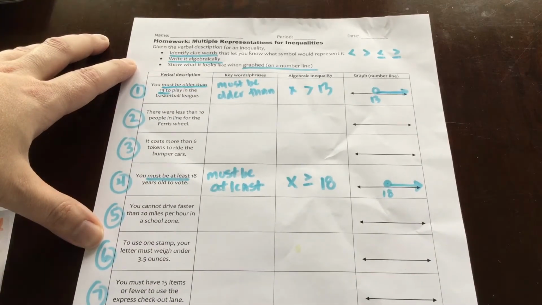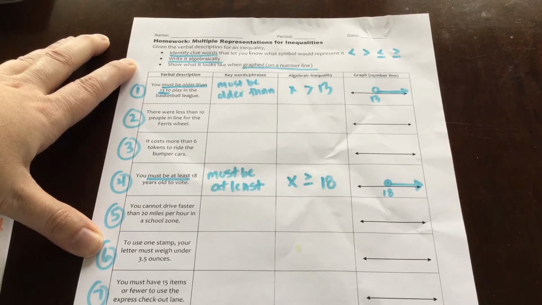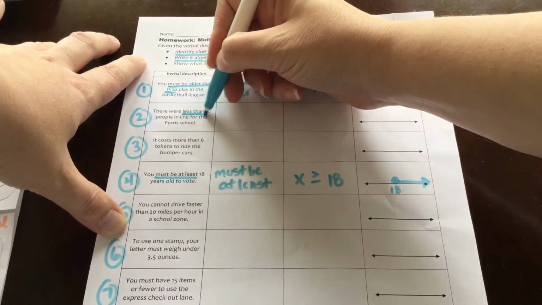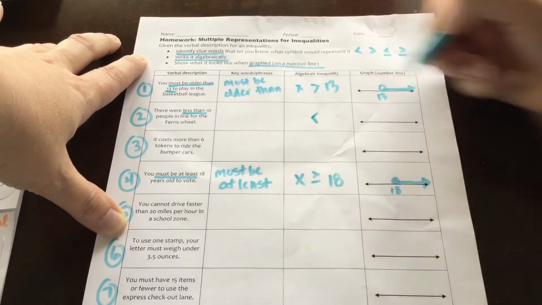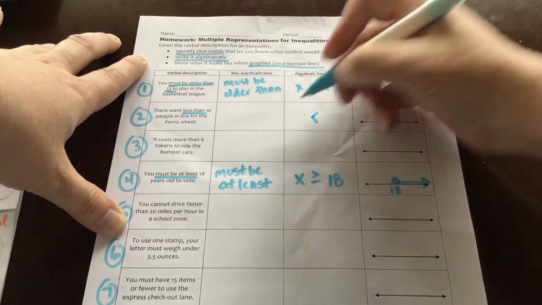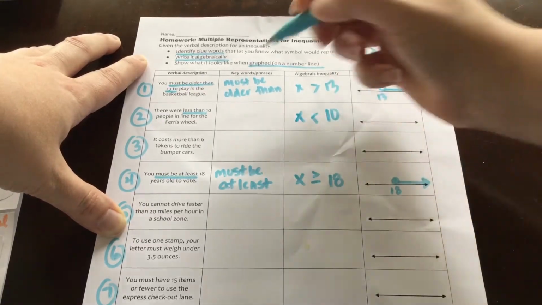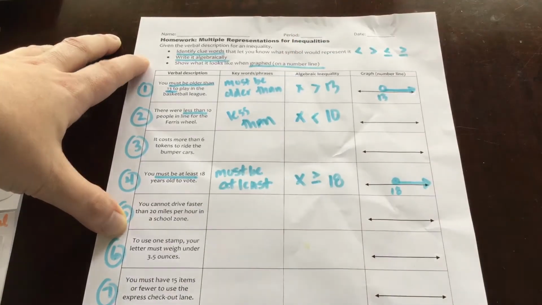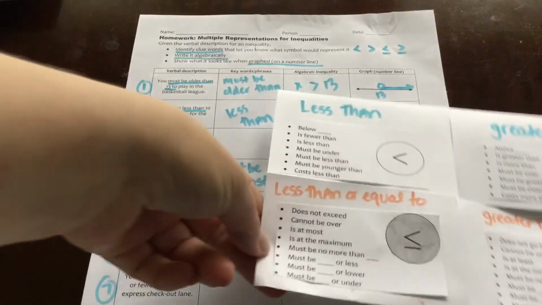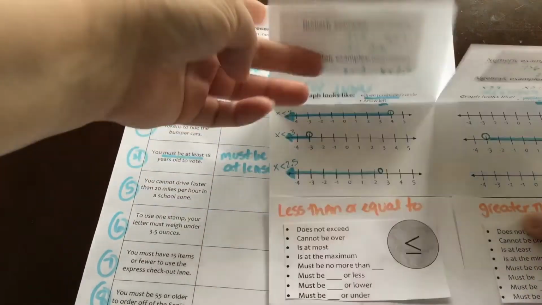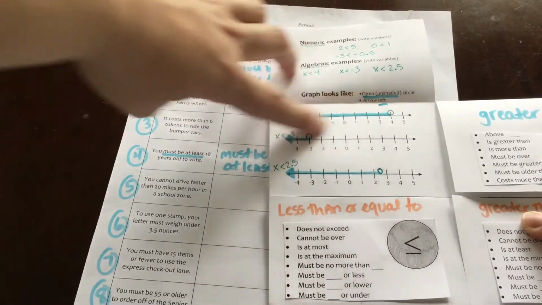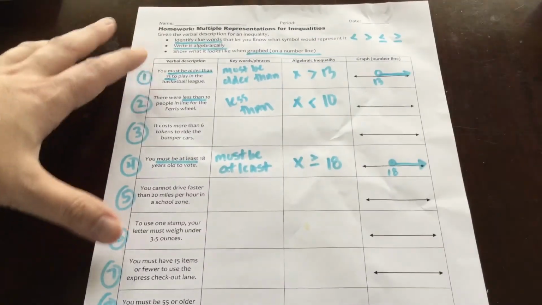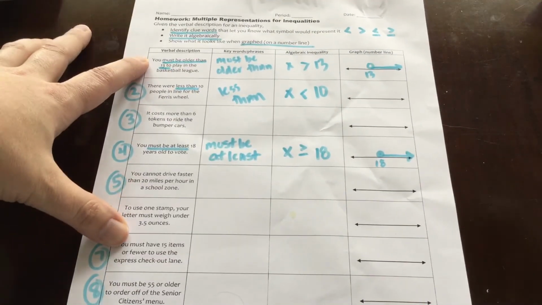For problem number 2, there were less than 10 people in the line for the Ferris wheel. The clue words less than indicate the less than sign. This symbol would be represented with an open, unshaded circle at the critical number and then an arrow going off to the left to show numbers that are less.